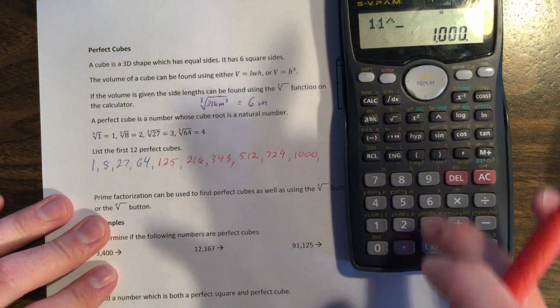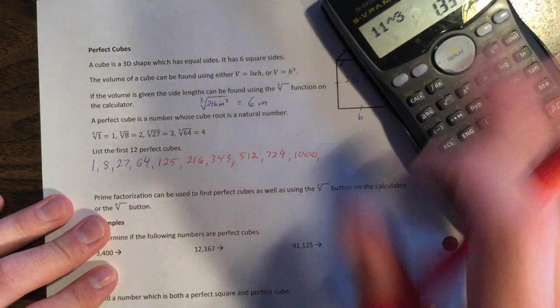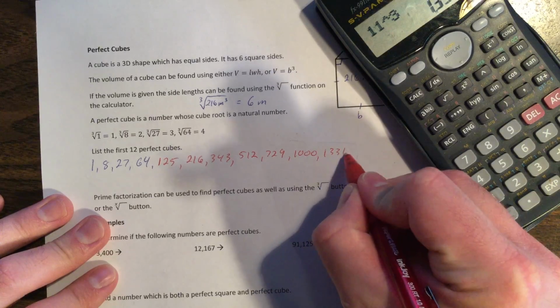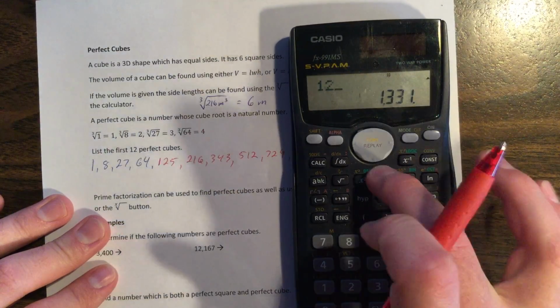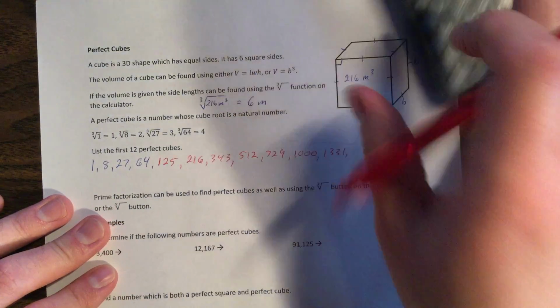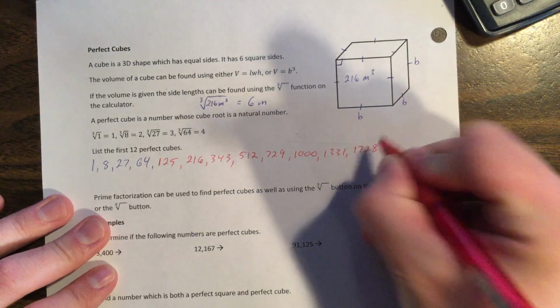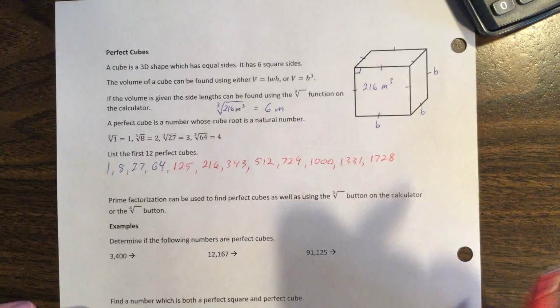And then 11 cubed is 1331. And finally 12 cubed is 1728. So these are our first 12 perfect cubes.